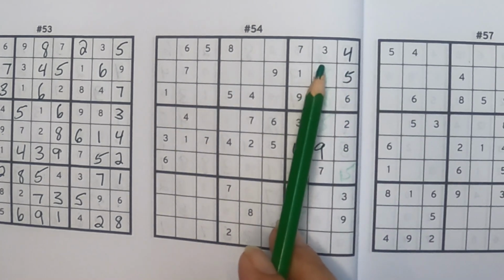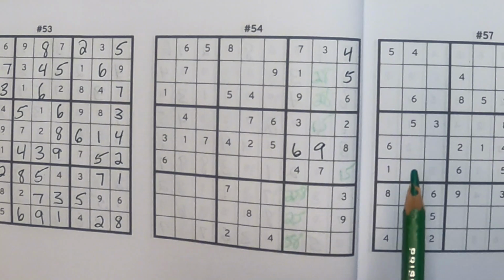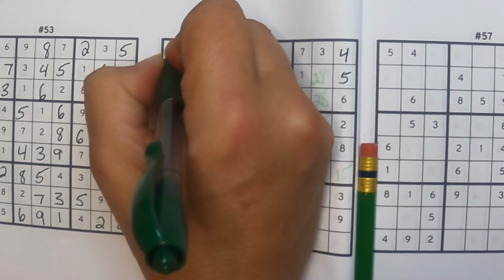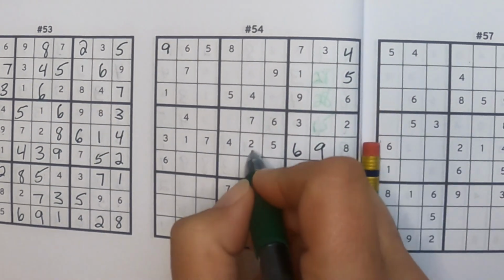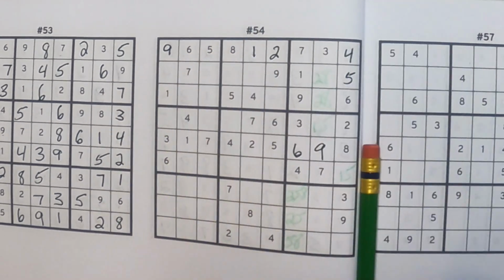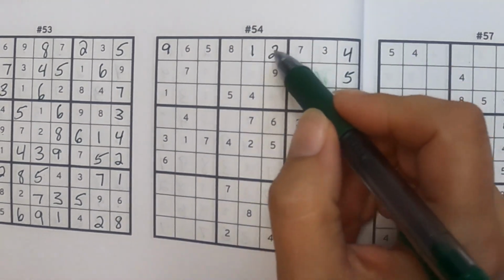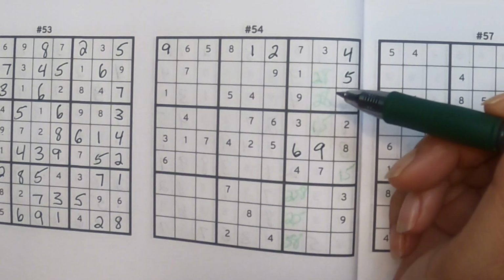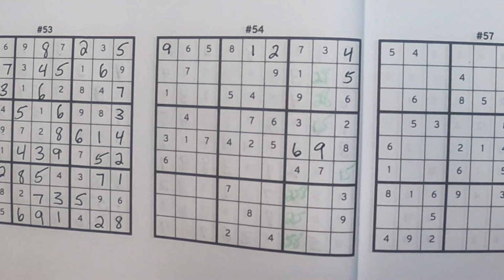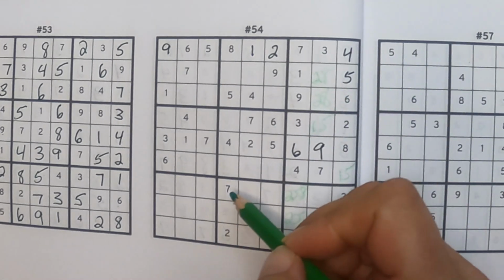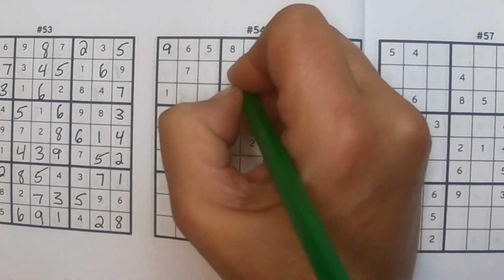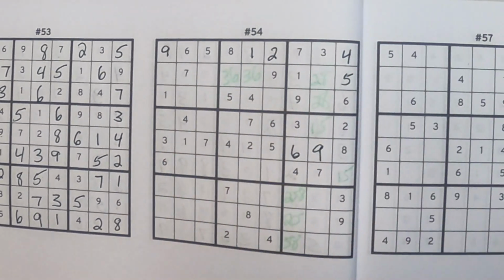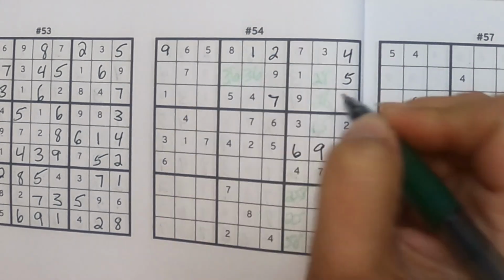For this top row, we're missing 1, 2, and 9. We've got a 9 covering these two boxes, so our 9 has to be here. We've got a 2 here, so 1, 2. For this box now, we're missing 3, 6, and 7. We've got 7s covering these two boxes. I don't see any other help. So 3, 6. That means our 7 has to be here.